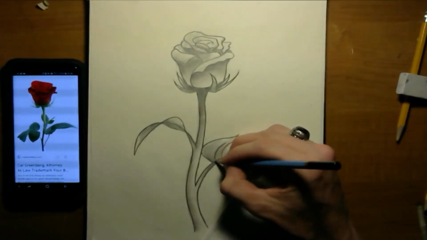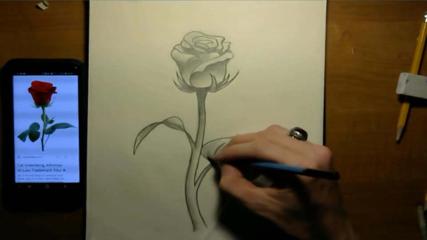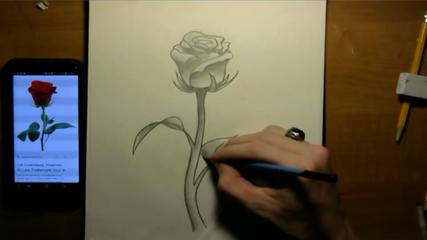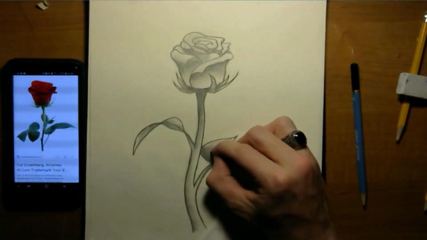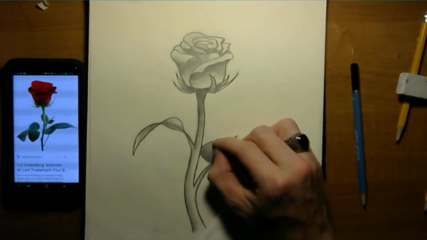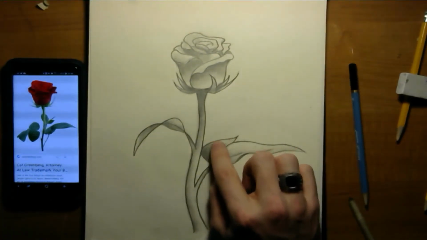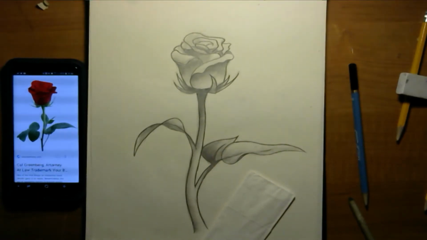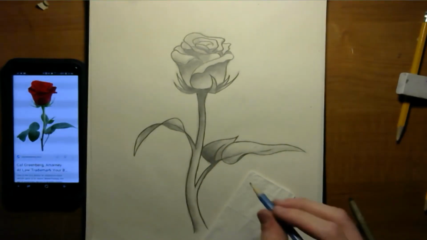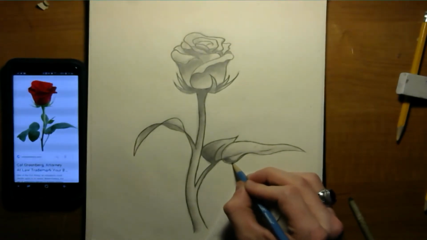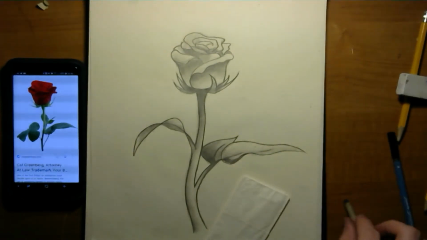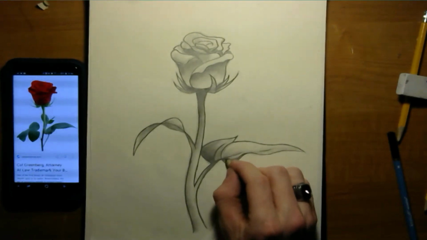Alright, so we need to darken this end of the leaf. We don't want the line in the middle of this leaf to pop out more. There we go. Now onto this one. Since this side is curled up, you want to give it that curling effect.